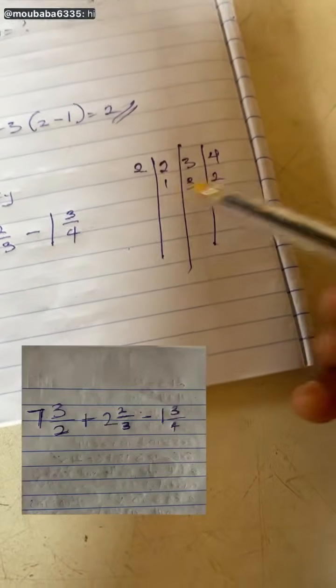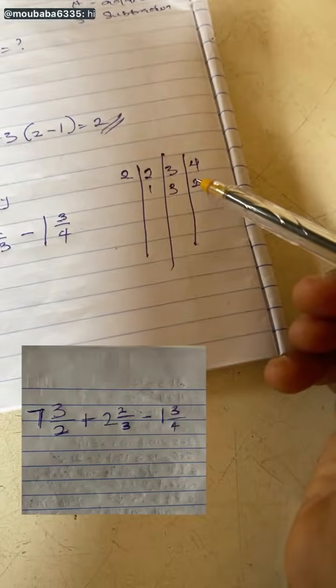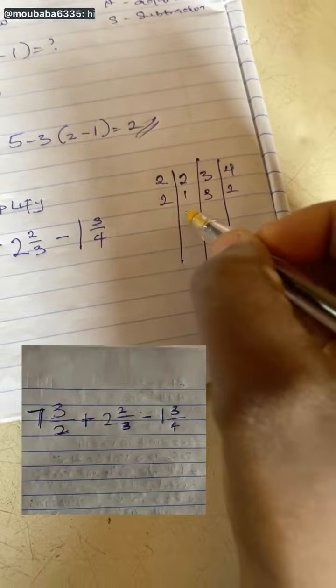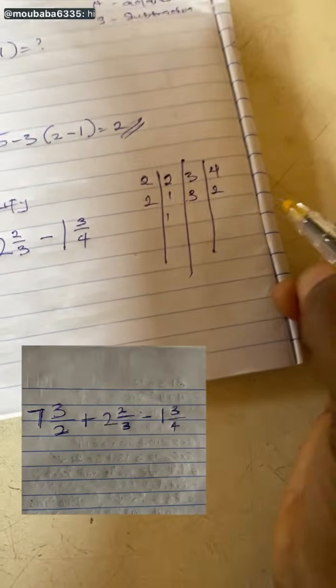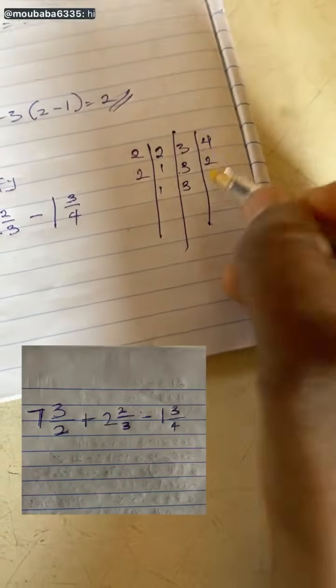Now, 2 divided by 4 is 2. What else can divide again? We'll still continue with 2. We'll bring down 2 here. 2 divided by 1 is 1. 2 divided by 3? We'll still bring down the 3 because 2 cannot divide 3. 2 divided by 2 is 1.